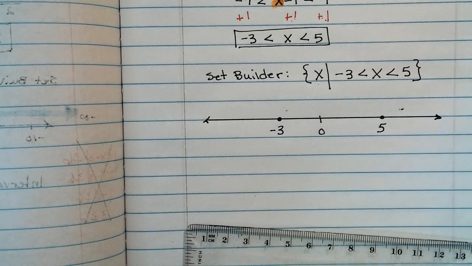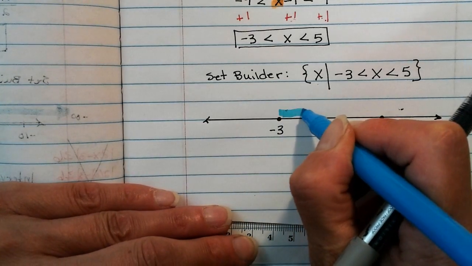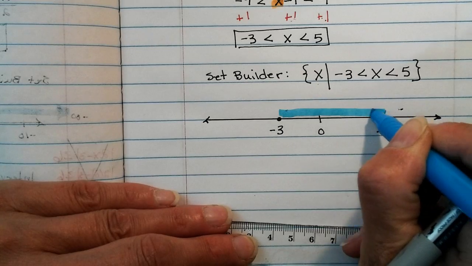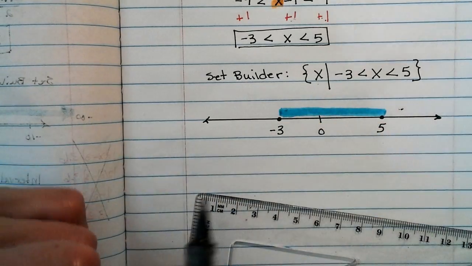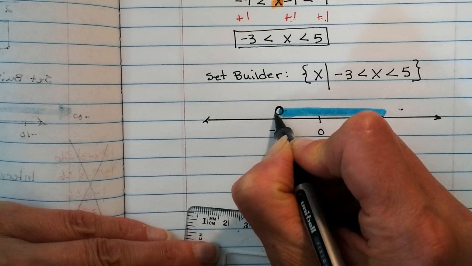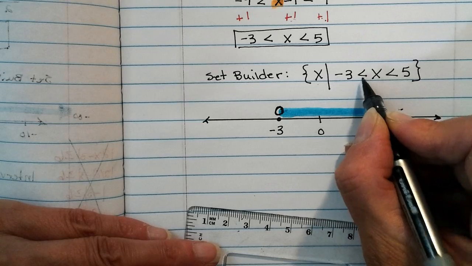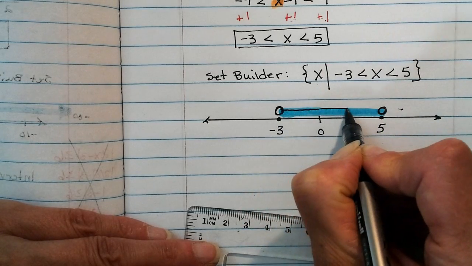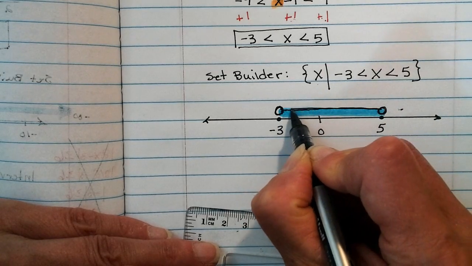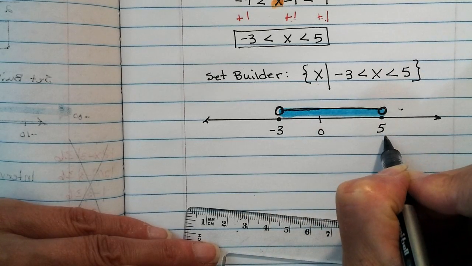Since x is between, that means I want what's between these two. So I don't want a closed circle, I want an open circle, because there's no equal sign here. So my value of x is all numbers between -3 and 5.